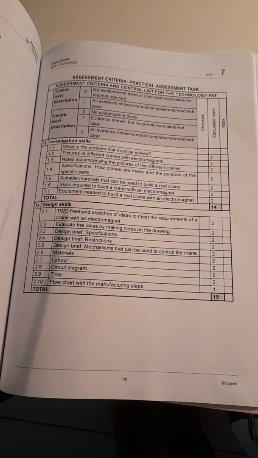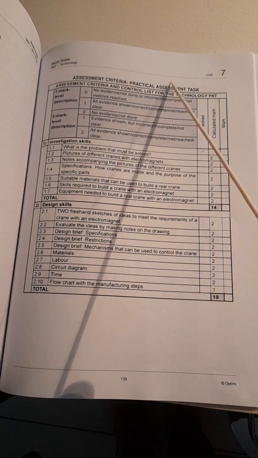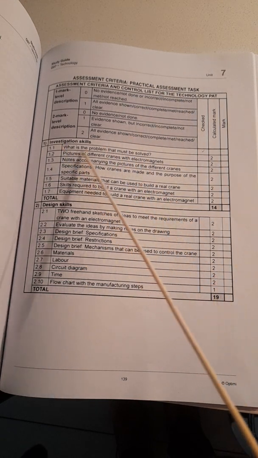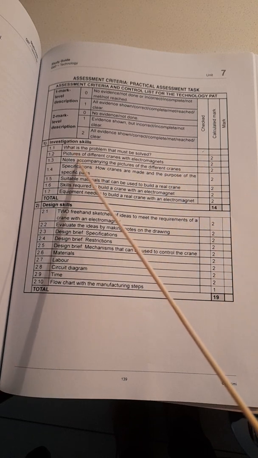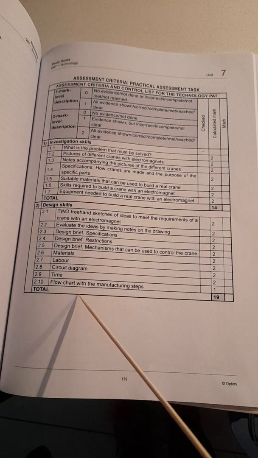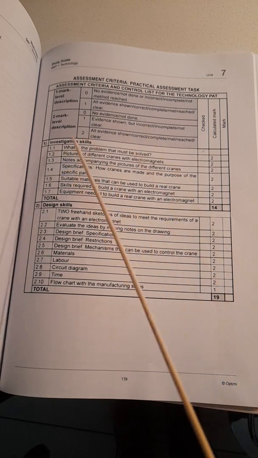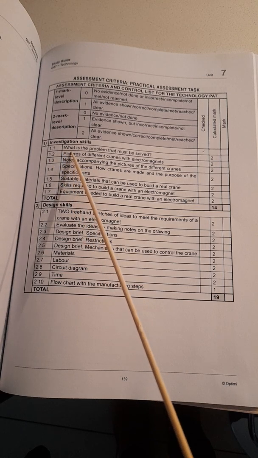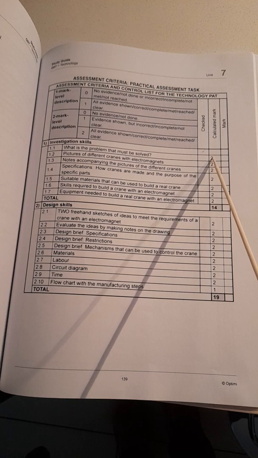Page 139 to 140 is the rubric that you need to follow. Remember, when I mark the project, I'm going to follow exactly the rubric. For example, 1.1, what is the problem? If you did not say that, you will not get these 2 marks.